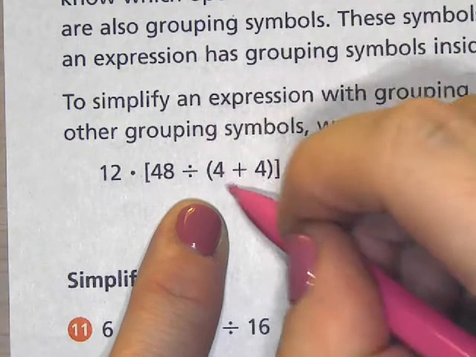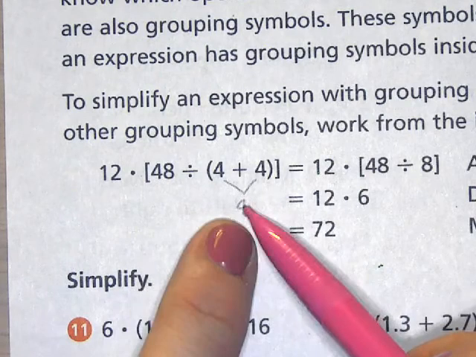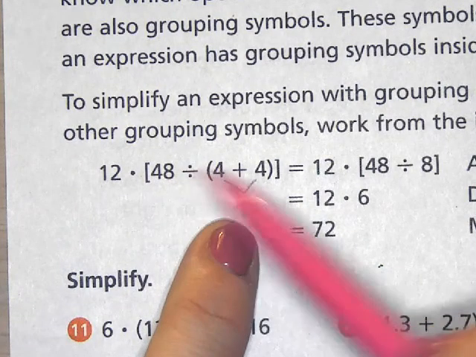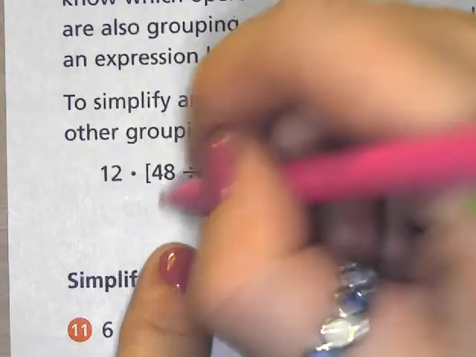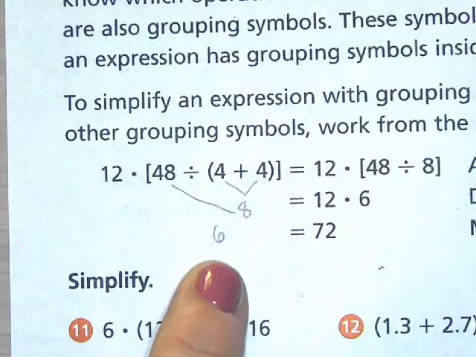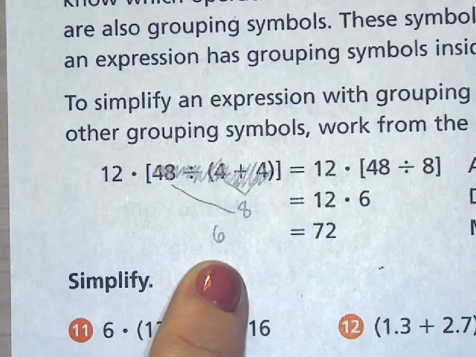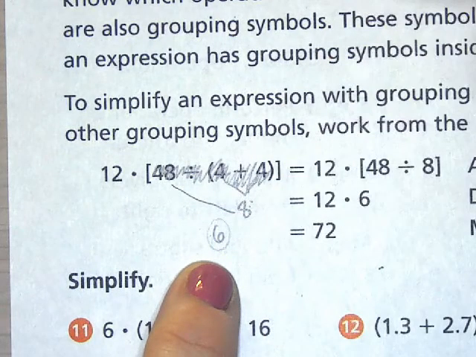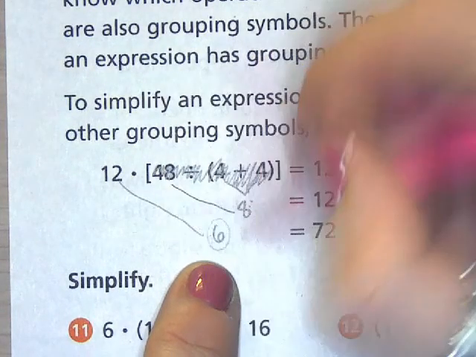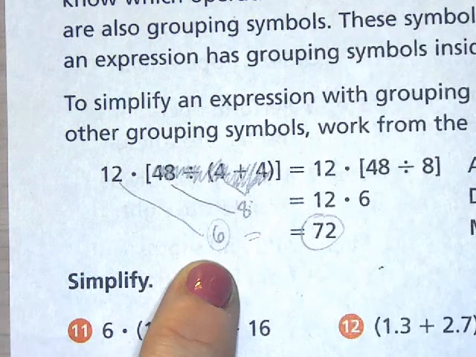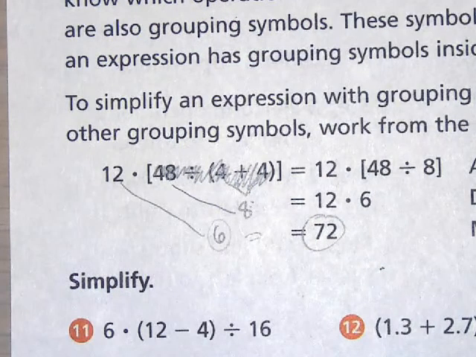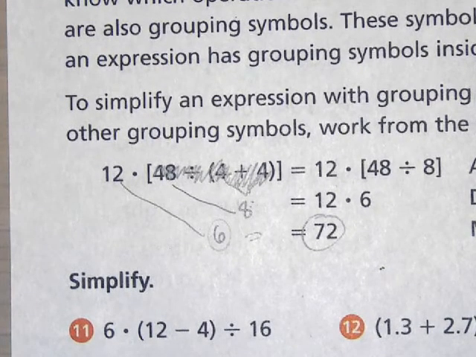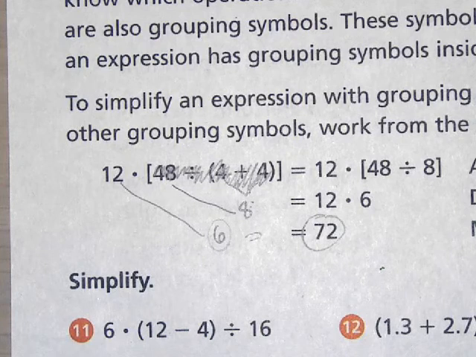So take a look. They want you to do all of this work before you even multiply by 12. So it would be doing this. Okay, well, first I solve, take your pencil, 4 plus 4, which is 8. Then should I jump to the outside of the bracket or still work within the bracket? Still work within the bracket. So then 48 divided by 8 is 6. So I took care of 4 plus 4. I took care of the divided with 48. So my real number in the bracket is not 8 anymore. It's 6. So now I go, okay, 12 times 6 is 72. Pretty cool.